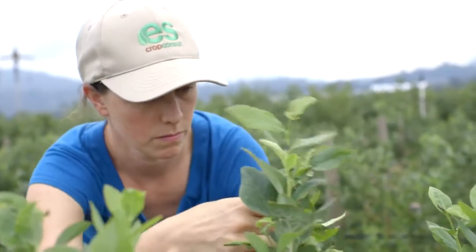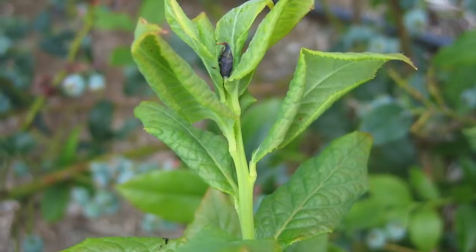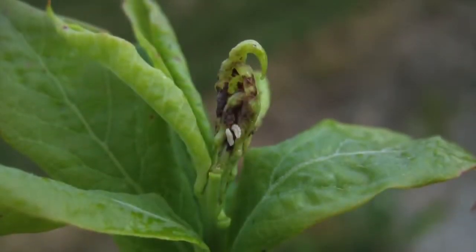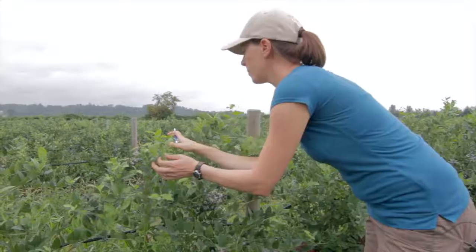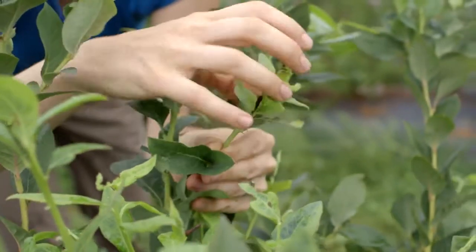So after looking for aphids, I then look at 10 shoot tips for blueberry midge damage, and midge cause the tips to turn brown like this. So again, you're looking at the 10 growing tips, the pale green tips, all over the bush, and you're keeping track in your head of out of 10 how many of the shoot tips were damaged by midge.